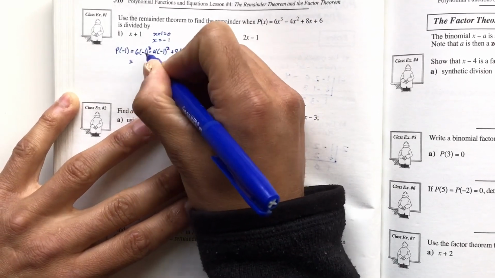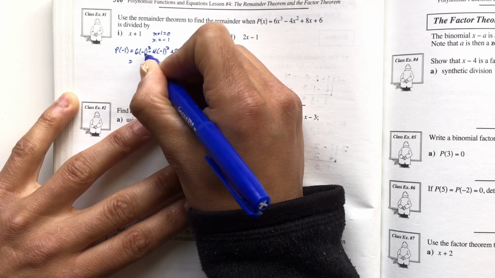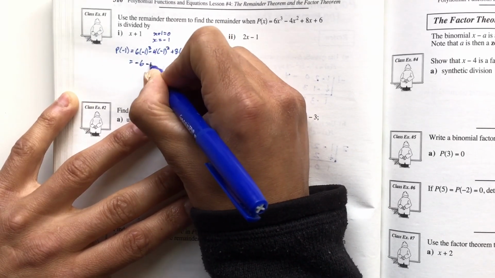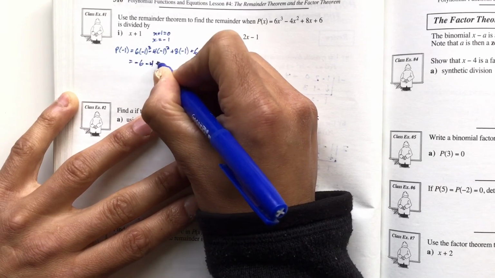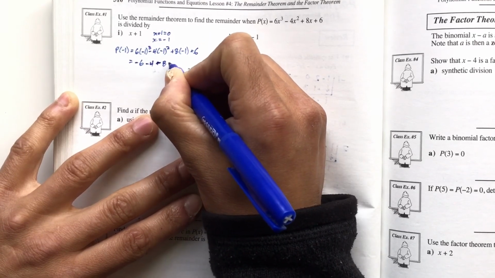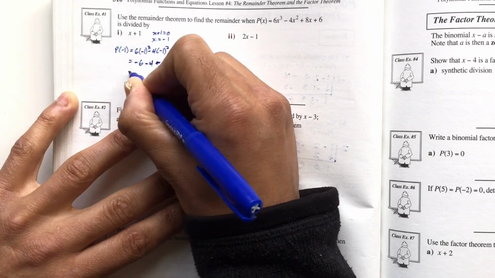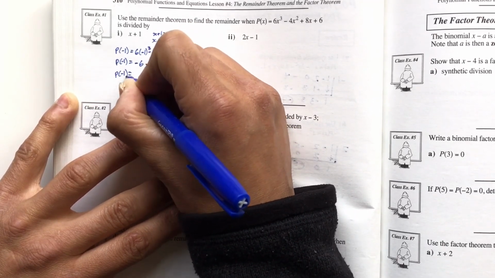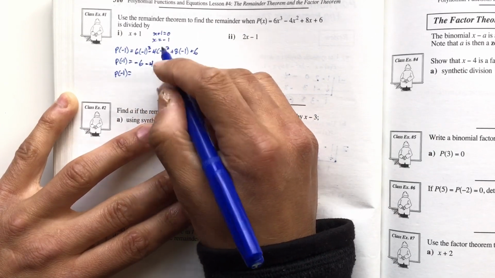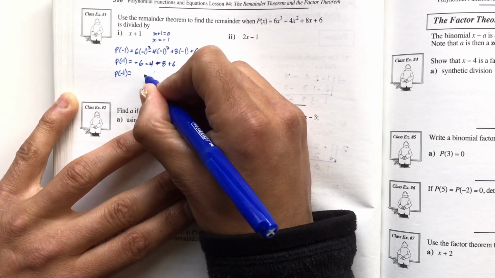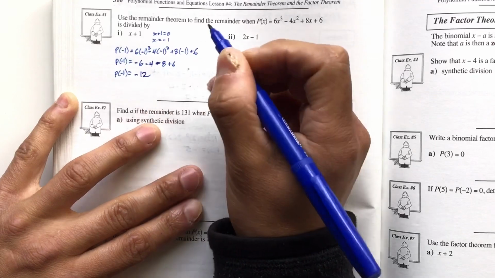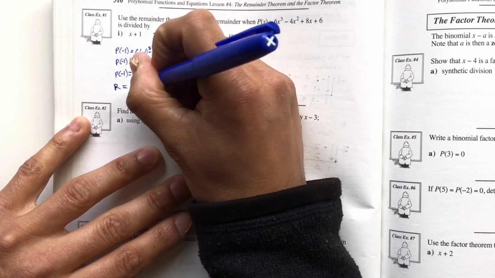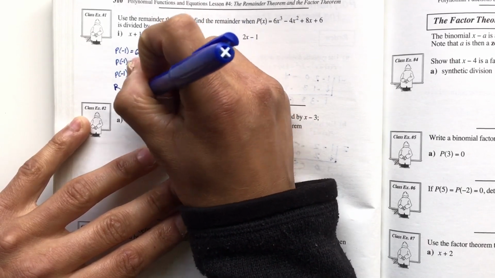And negative 1 cubed is negative 1, times 6 is negative 6, and negative 4, negative 8, and positive 6. And so p of negative 1 is negative 6, negative 4, negative 8, plus 6, which would be negative 12. So the remainder, I'm just going to call it big R, is equal to negative 12.